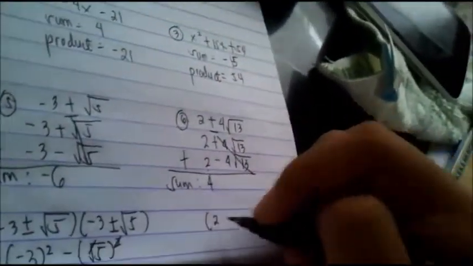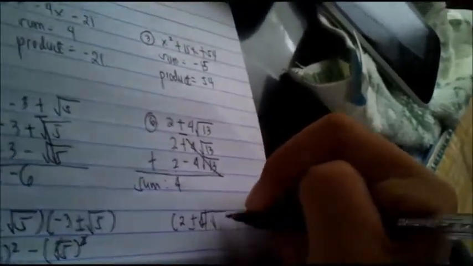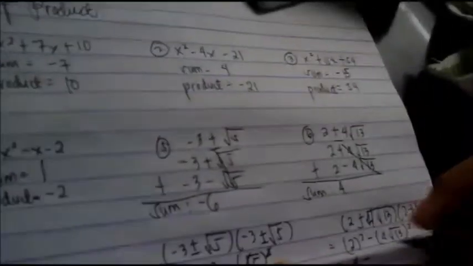And for getting the product, 2 plus minus 4 square root of 13, then 2 plus minus 4 square root of 13. Since they are the same, what happens is 2 squared minus 4 square root of 13 squared. Then 2 times 2 equals 4 minus 4 times 4. 4 squared is 16.